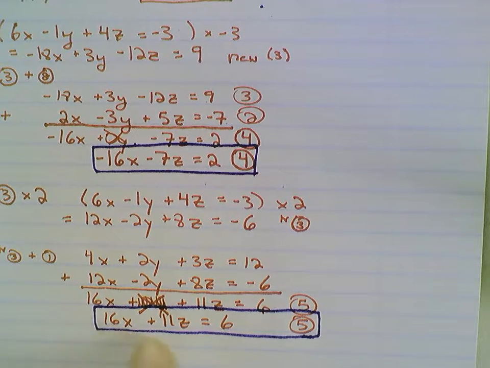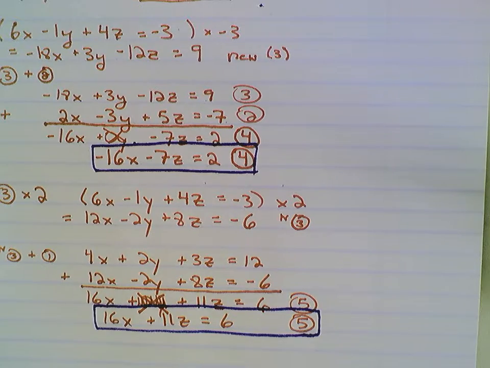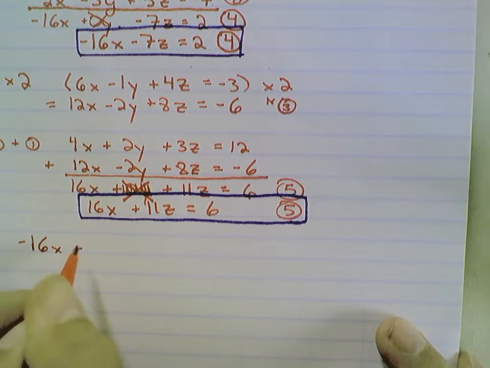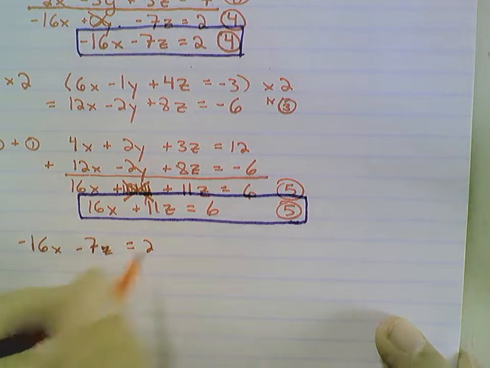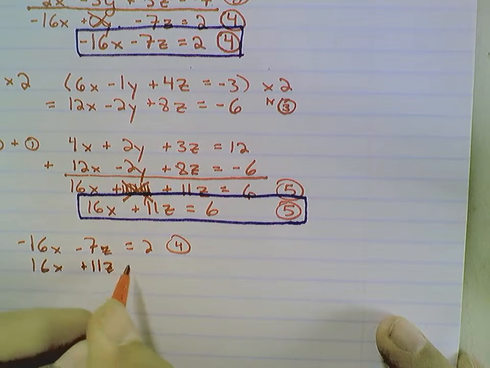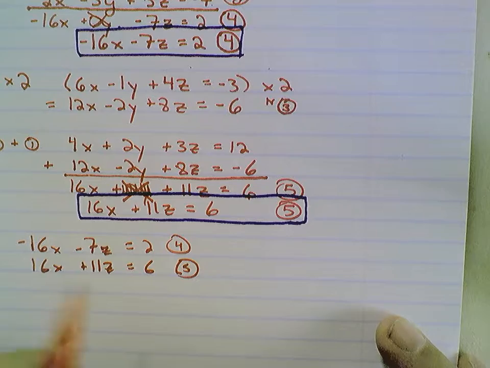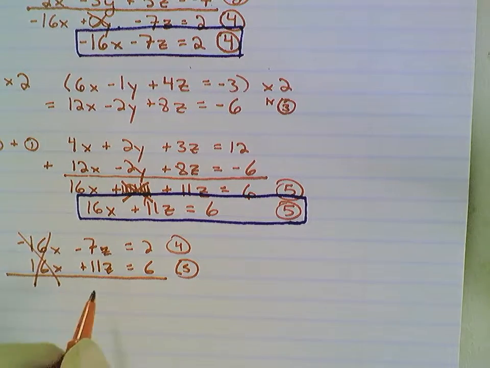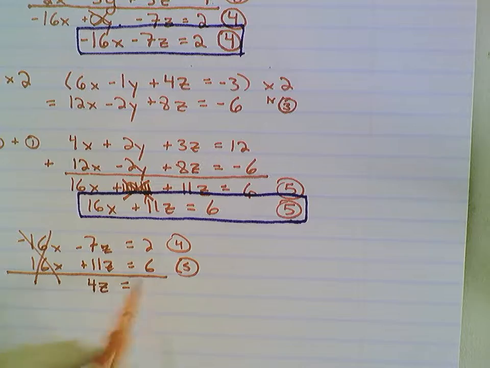If I look at both equations, I notice that the x's both have a 16, and if I were to add 16 to negative 16, those two would cancel. So all I need to do is take my fifth equation and add it to my fourth equation. So I'm going to take negative 16x minus 7z equals 2, which is the fourth equation, and add that to 16x plus 11z equals 6, which is the fifth equation. If I add those, notice that the x's will cancel, which is what I wanted. Negative 7z plus 11z is 4z, and then 2 plus 6 is 8.